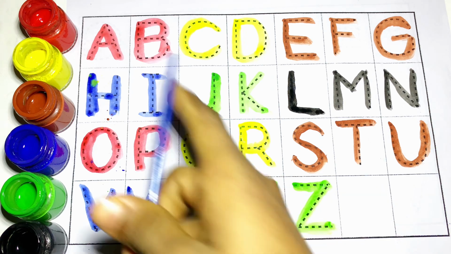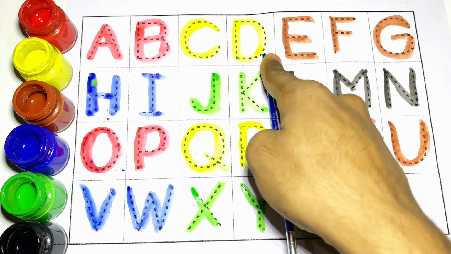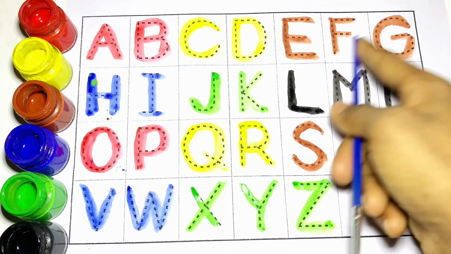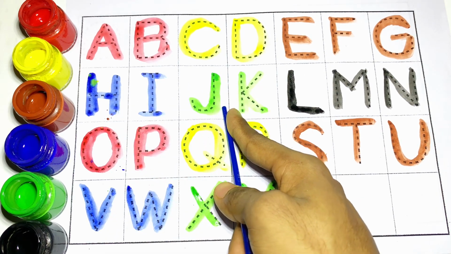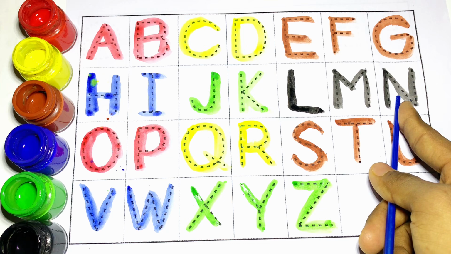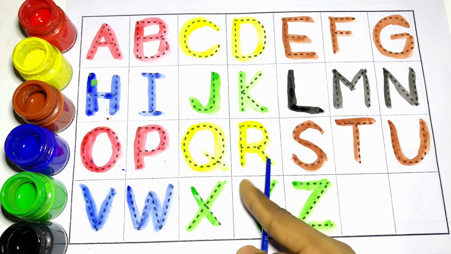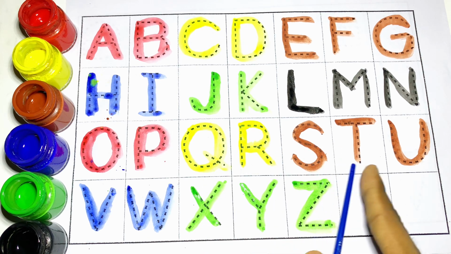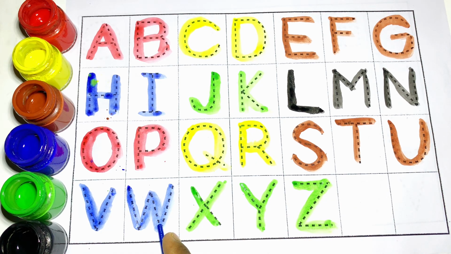Kids, today draw A for apple, B for ball, C for cat, D for dog, E for elephant, F for fish, G for goat, H for hand, I for ice cream, J for jackfruit, K for kite, L for lion, M for moon, N for nest, O for orange, P for parrot, Q for queen, R for rose, S for sun, T for teacher, U for umbrella, V for vanilla, W for wolf, X for X-ray, Y for yak, and Z for zebra.